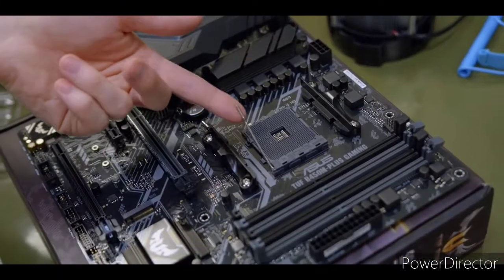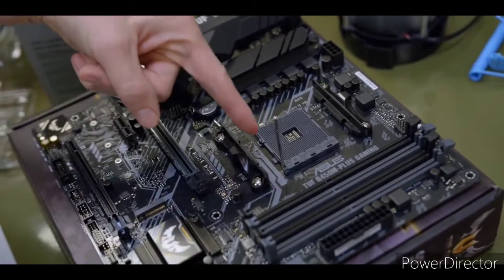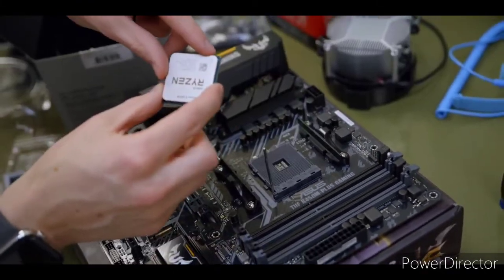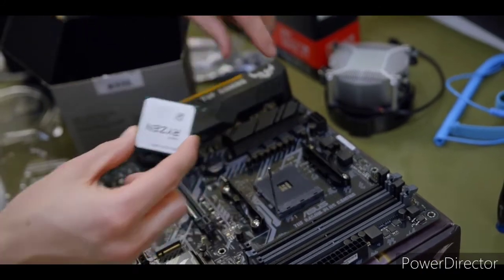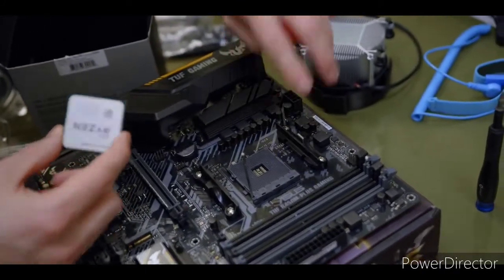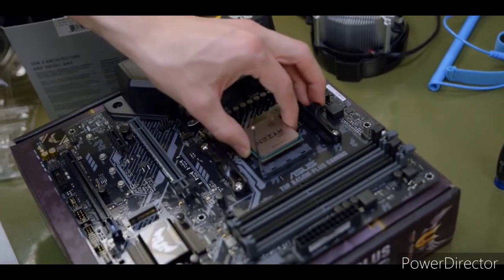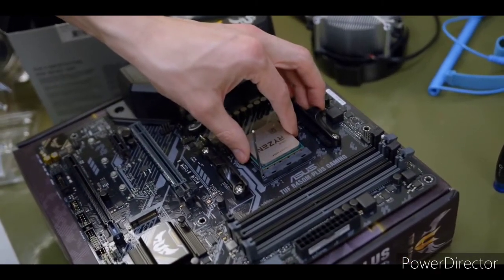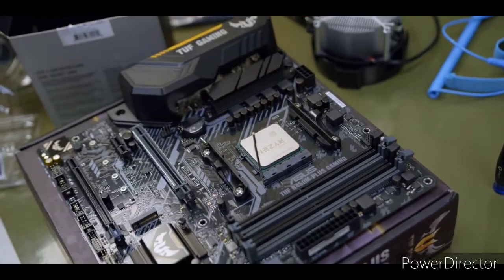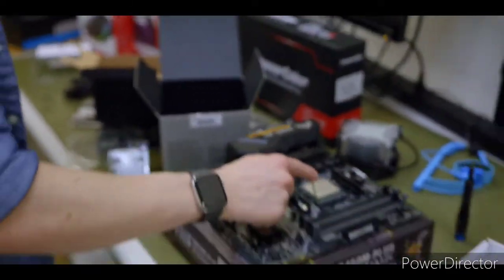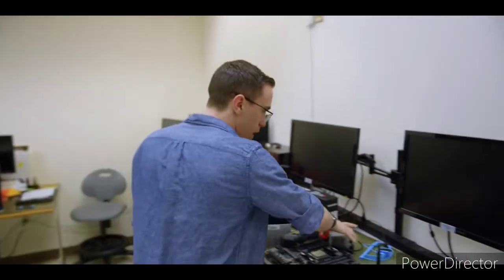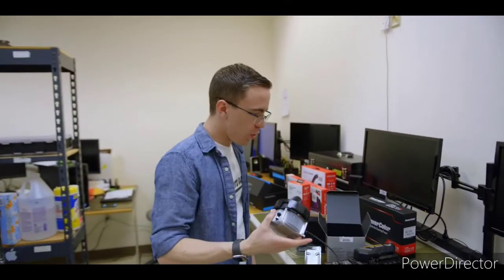So all we do is lift up the little metal retention arm. You'll see the entire socket moves back. So take our processor, there's a tiny, tiny little gold arrow, which has a corresponding little notch on the actual socket. All we do is line it up. Again, do not force it, just gently rest it down. And look at that. Our CPU is installed. Push the little arm down. Done. Simple, right? Now, we just need to toss on our cooler, which actually should be pretty straightforward.